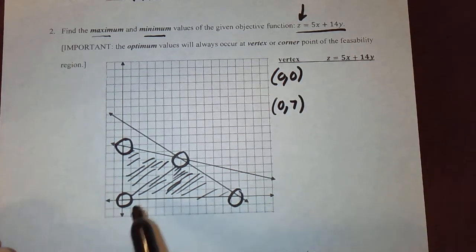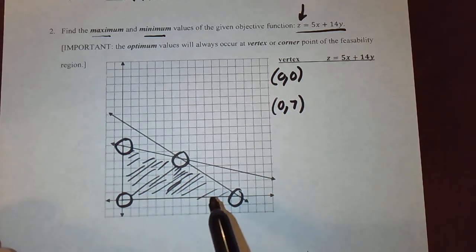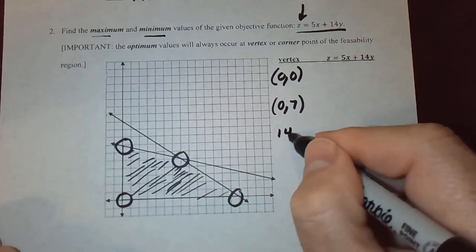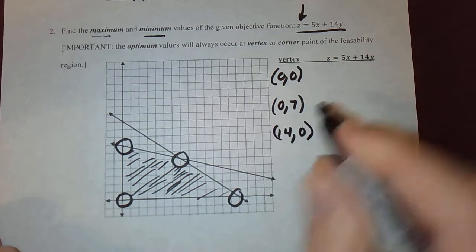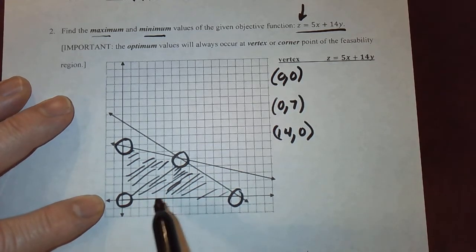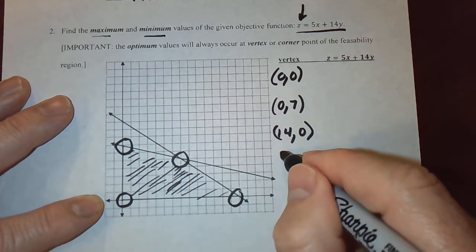This one would be 14, 0. And the fourth one, this one right here, would be 7, 5.